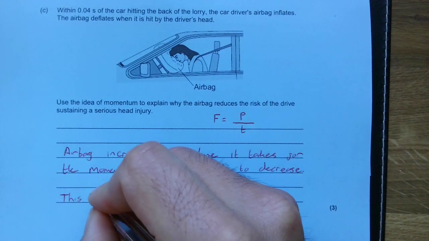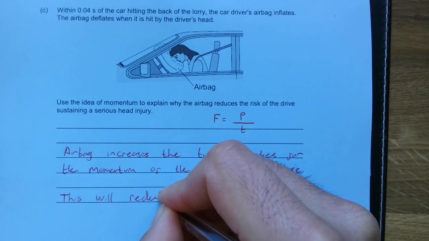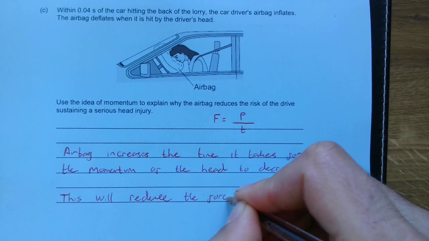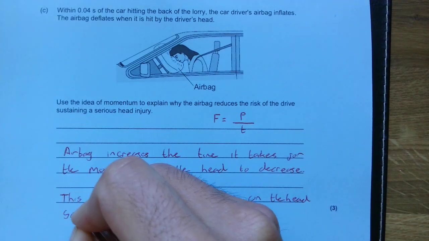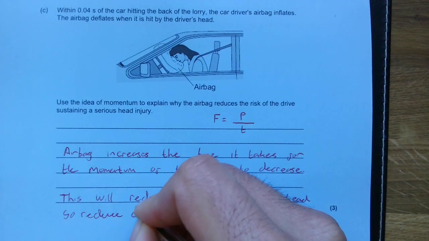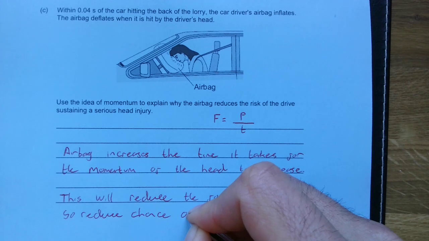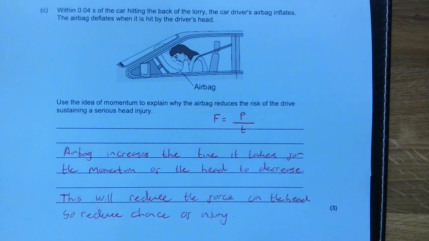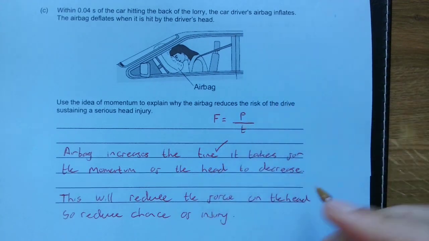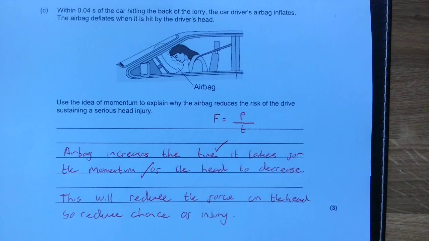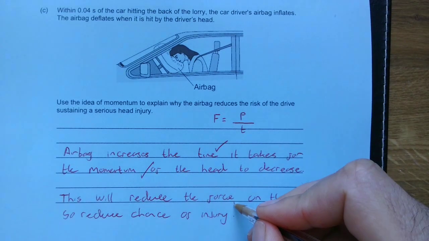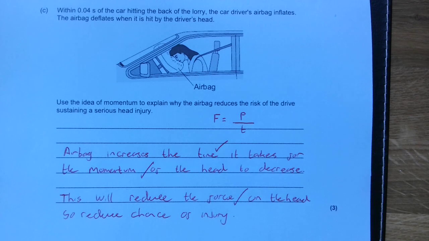This will reduce the force on the head, so reduce chance of injury or risk of injury. Okay, and it's as simple as that. So you'll get 1 mark for saying it increases the time, and you get 1 mark for it taking time for the momentum to change, and as a result this reduces the force, and if you have less force on your body you reduce your chance of injury.